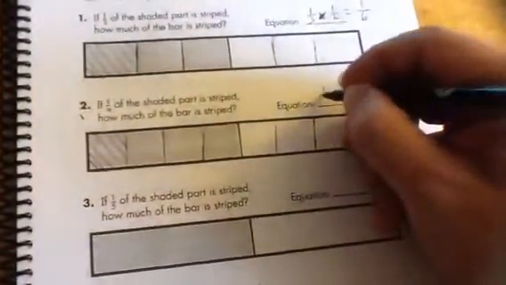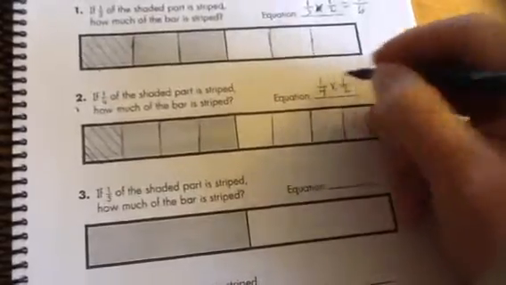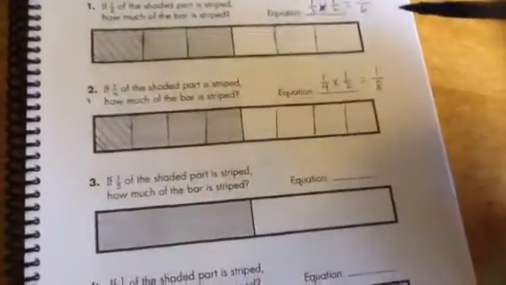So now we've got 1/4 of 1/2 of the bar equals 1 times 1 is 1, 4 times 2 is 8. We've got 1 out of the 8 shaded. That's correct. Okay, next. If 1/5 of the shaded part is striped, how much of the bar is striped?